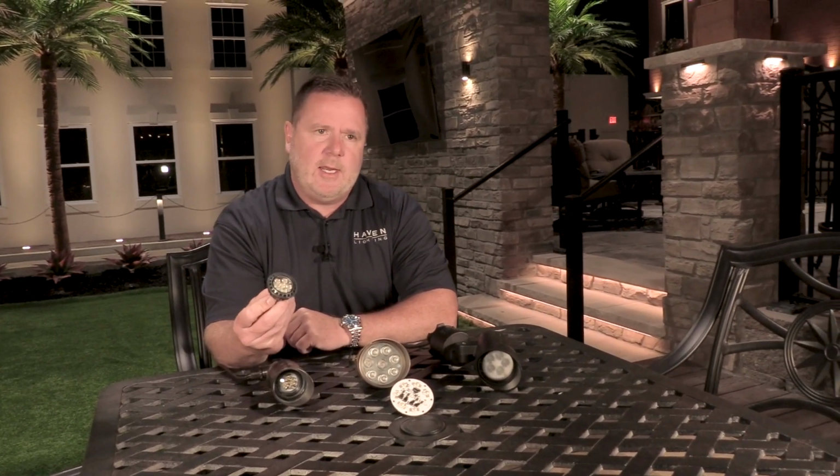Now, what does heat do to an LED? It reduces its life. So the hotter the LED gets over time, the more it will dim its brightness over time and ultimately fail. So reducing heat is a key to the lighting design, specifically when we're talking about LED fixtures.